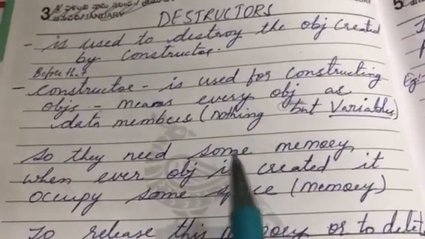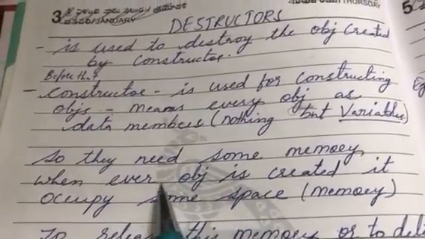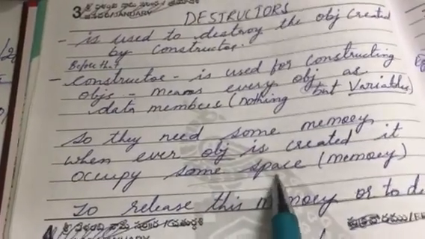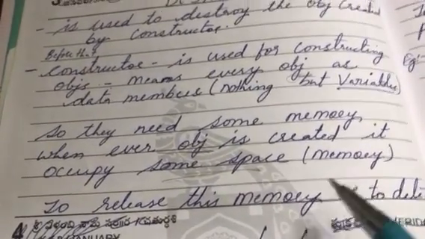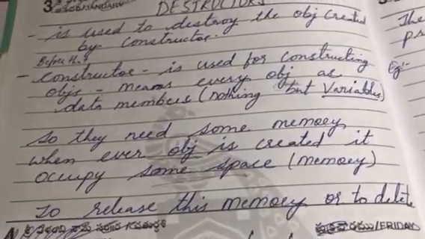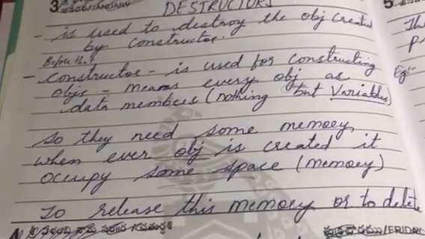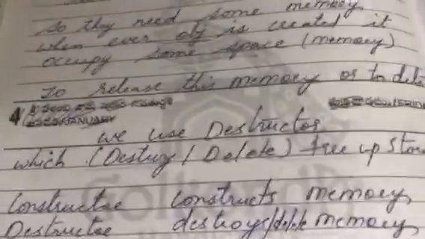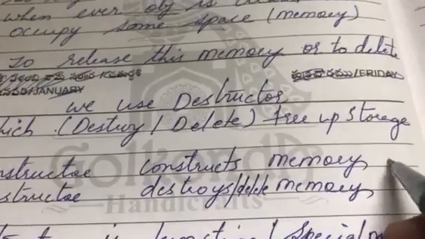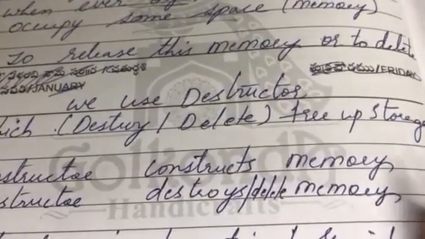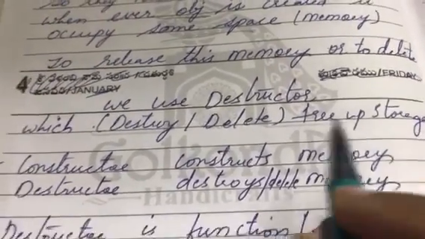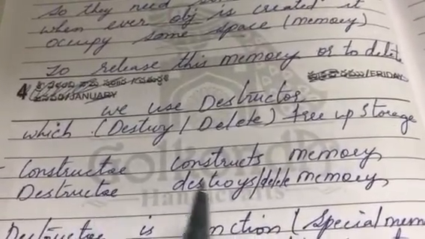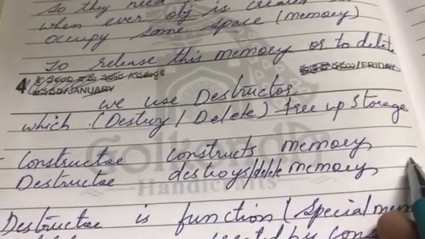Why do we need to destroy an object? Because whenever you are creating an object, it occupies some space, like memory. To release that memory, to delete that space, we'll be using a destructor. The name itself says destroy or delete. This is why we use it: to free up storage. So a constructor constructs a memory, whereas a destructor destroys or deletes the memory.